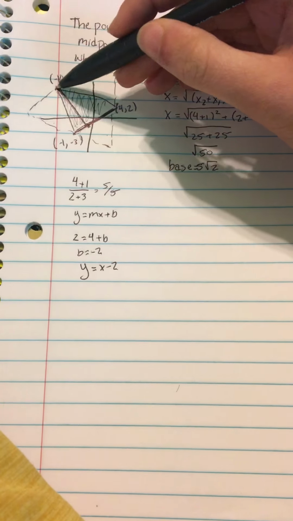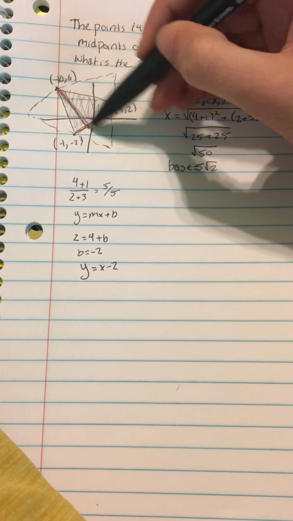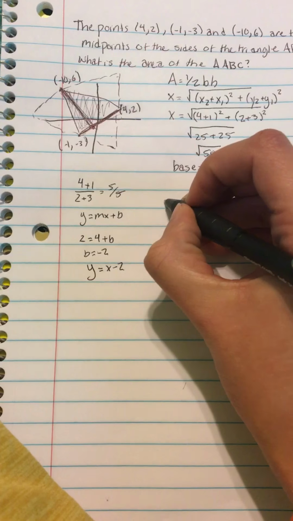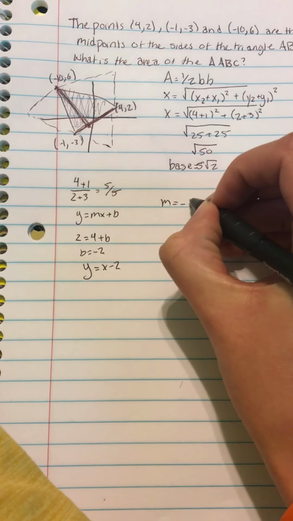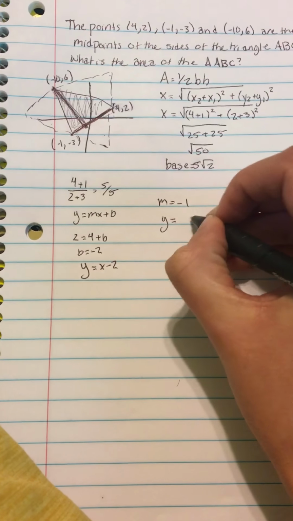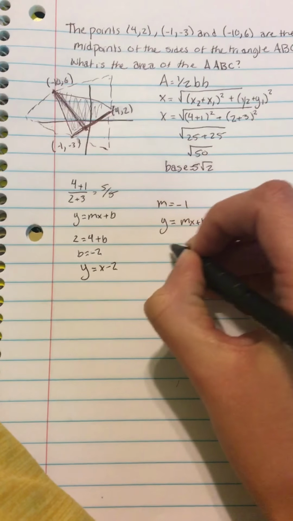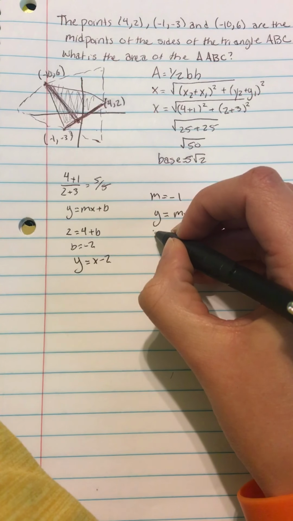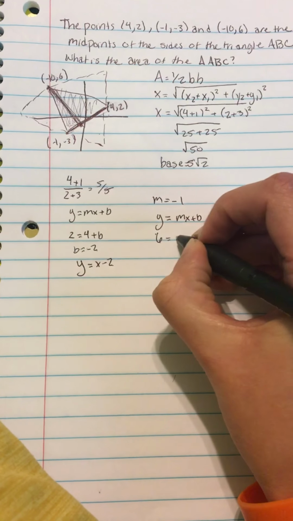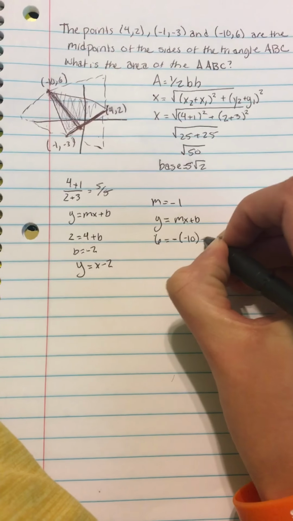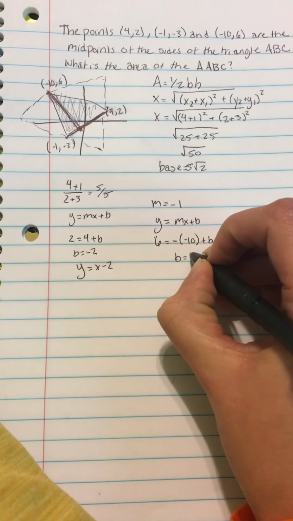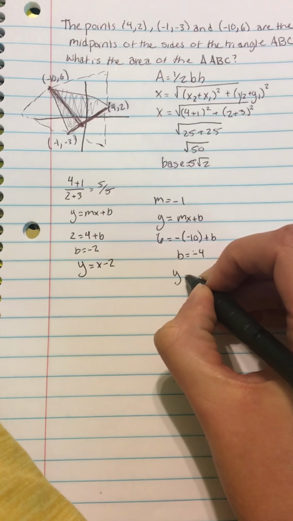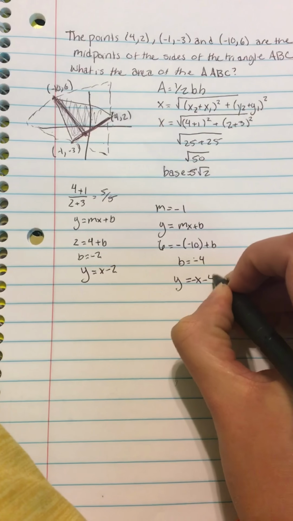And then we have to solve for the equation of this line, and because we know that it's going to be perpendicular to this line, the slope is just going to be the opposite reciprocal. So the slope is going to be negative 1. Once again, we just plug into y equals mx plus b, and we're going to plug in this point. So you get 6 equals negative 10 plus b, so b equals negative 4. So your equation for the line would be y equals negative x minus 4.